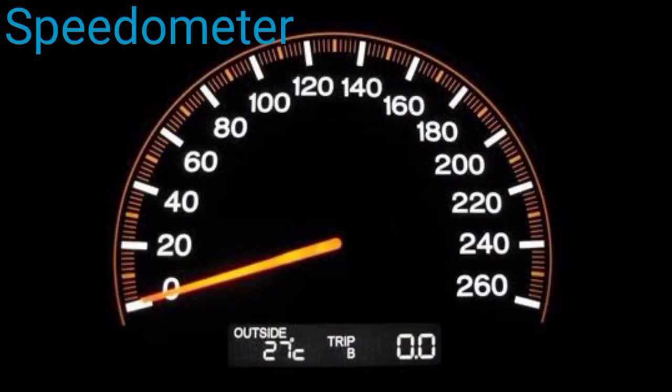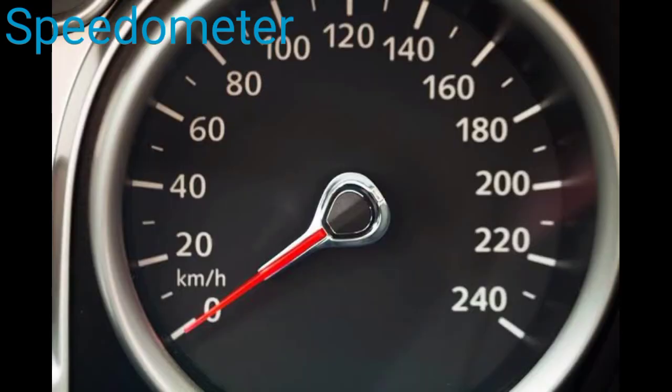You might have seen this type of speedometer in your vehicle, and it shows the speed of your vehicle. If the reading of this speedometer shows 80, it means that your vehicle will cover 80 kilometers in 1 hour.